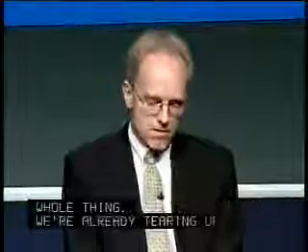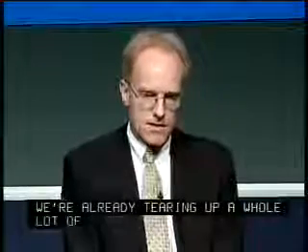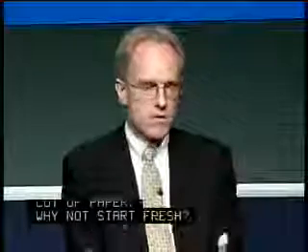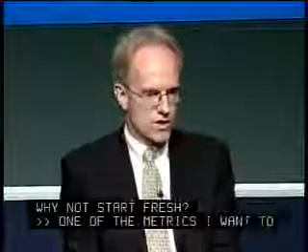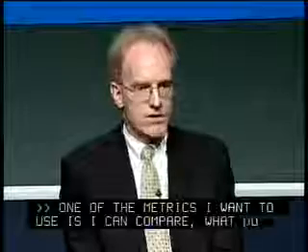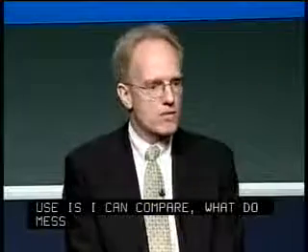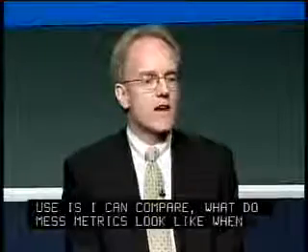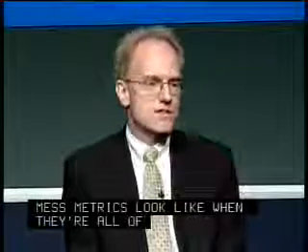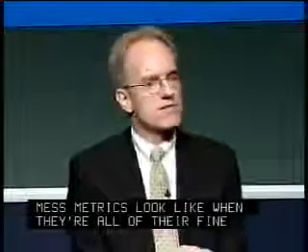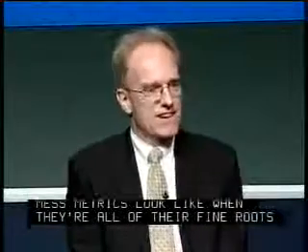One of the metrics that I want to use is to compare what my metrics look like when aircraft are on their defined routes compared to when I fly every one of them on wind routes, independent of air traffic restrictions generated by sector boundaries and various other things.